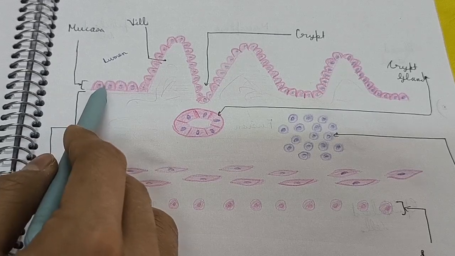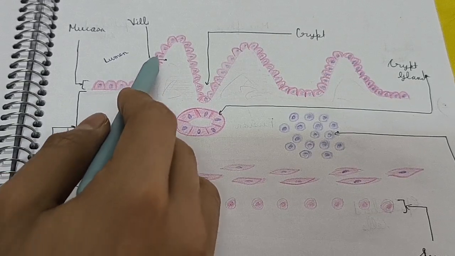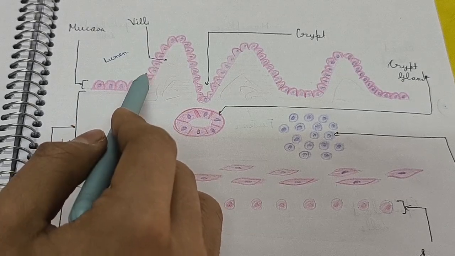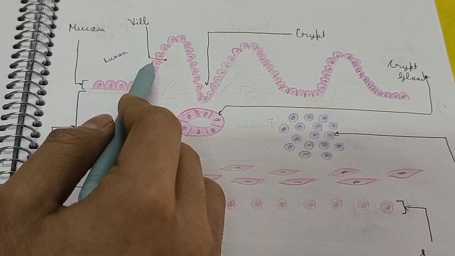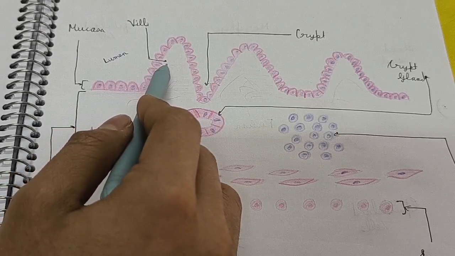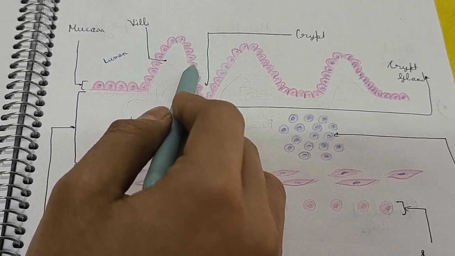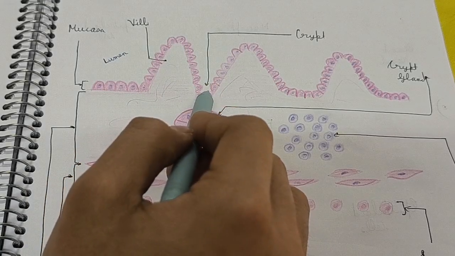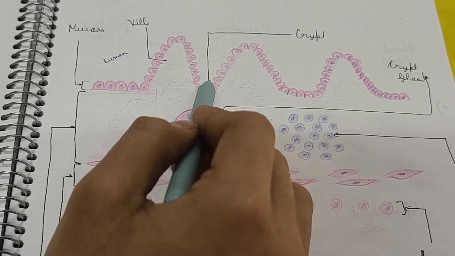You can notice that the mucosa of intestine extends into the lumen, and that elevation of the mucosa into the lumen of the intestine leads to the formation of villi, and a depression of that mucosa, again to reach the normal line, is known as the crypt.